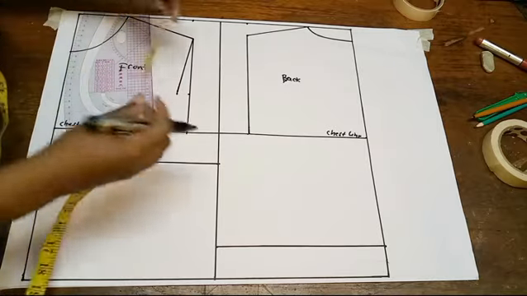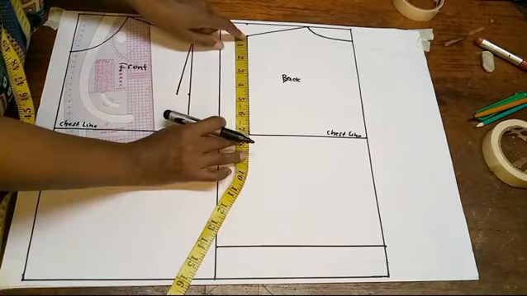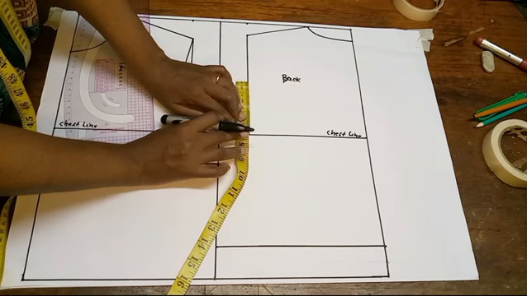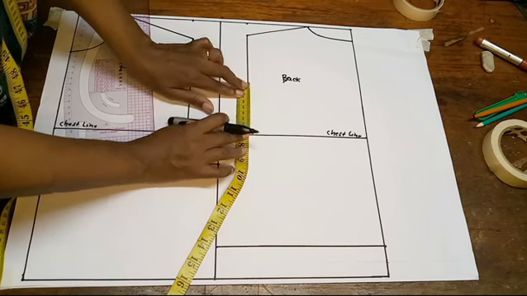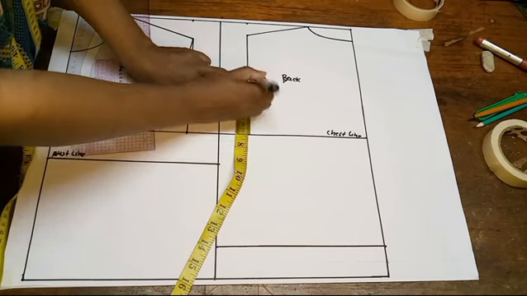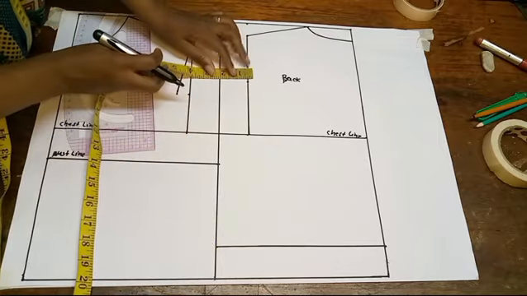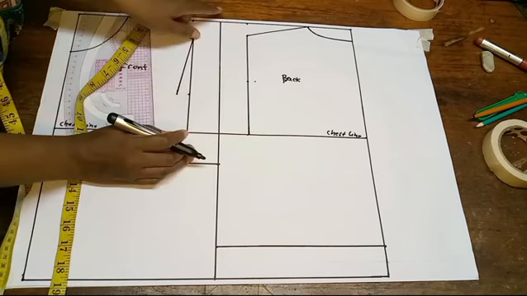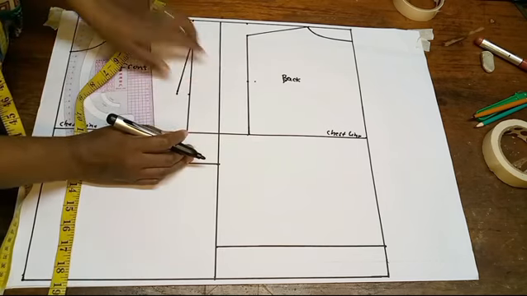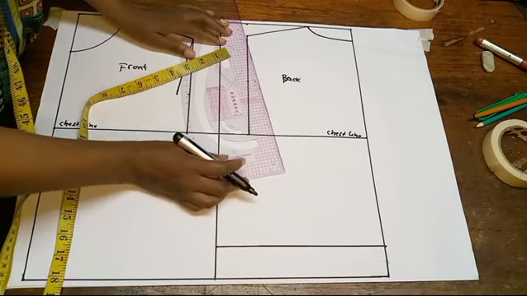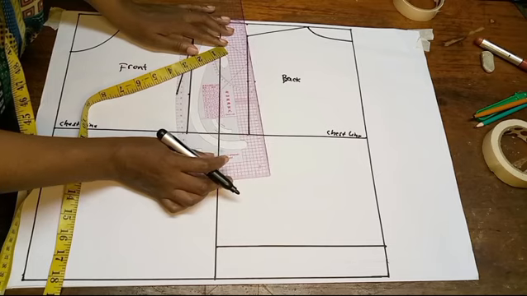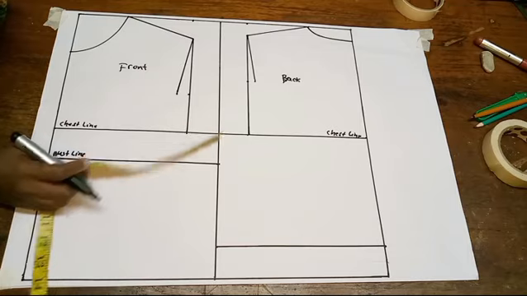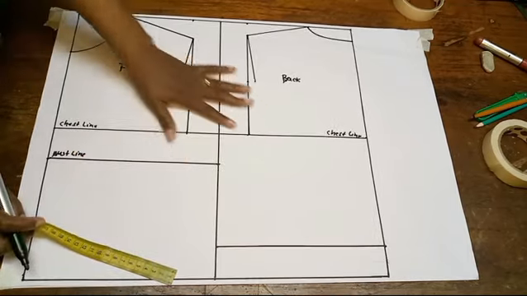For the back, from shoulder slope to chest line, I'll divide it into 2 like this and mark like this. From this point, I will go in by 0.5 inch and mark. I will connect from shoulder slope to this point like this. Like this.